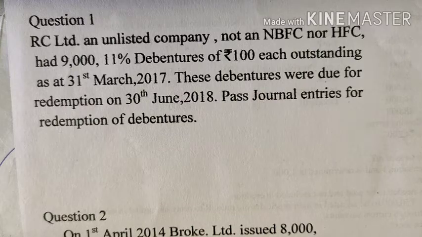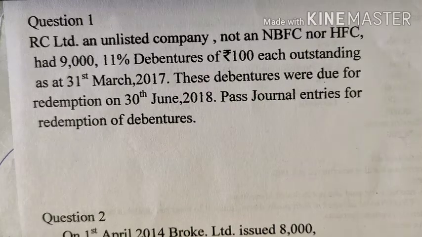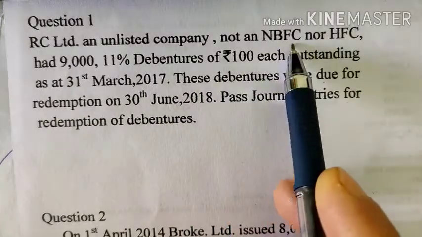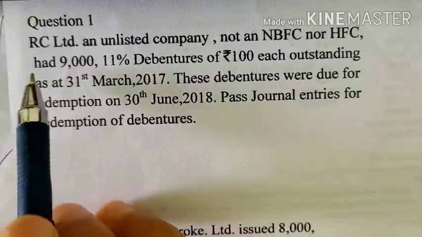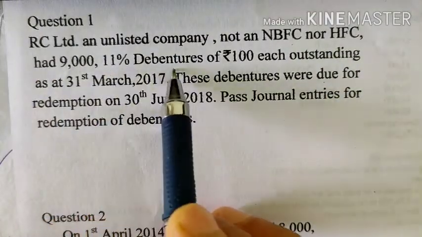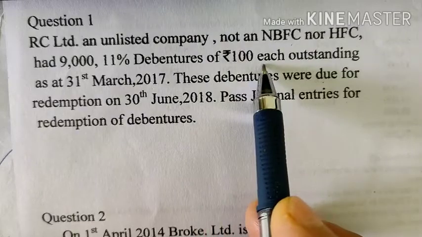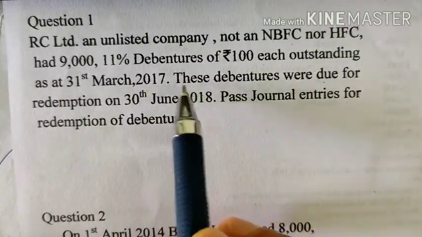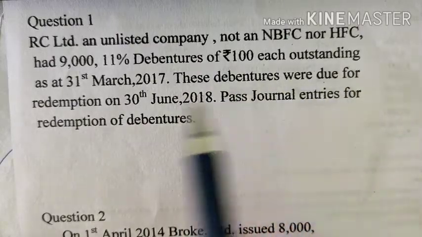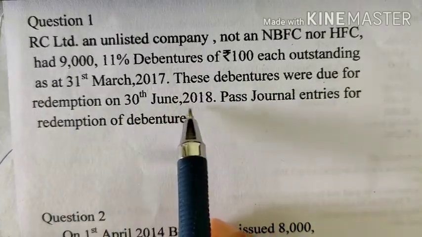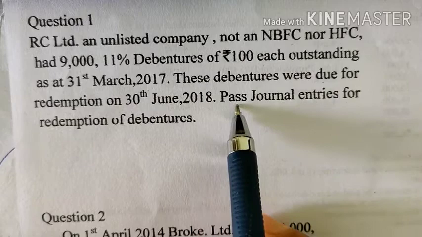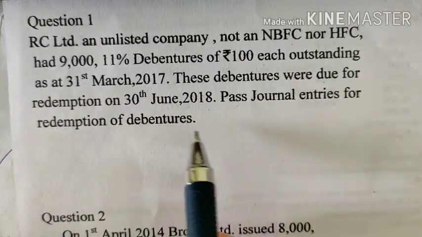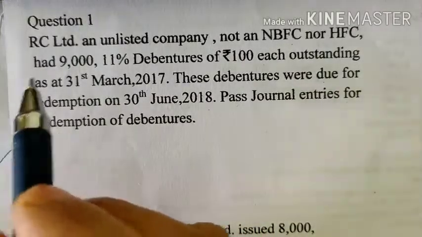We have the question here. RC Limited, an unlisted company, not an NBFC nor HFC, had 9,000 11% debentures of Rs 100 each outstanding as at 31st March 2017. These debentures were due for redemption on 30th June 2018. Pass journal entries for redemption of debentures. In the question, this is important.